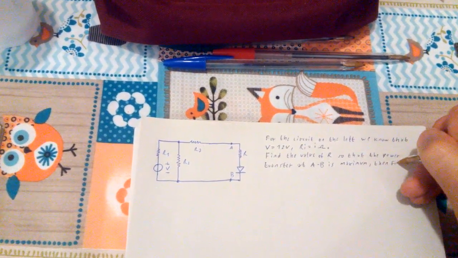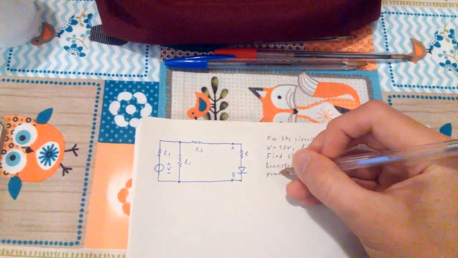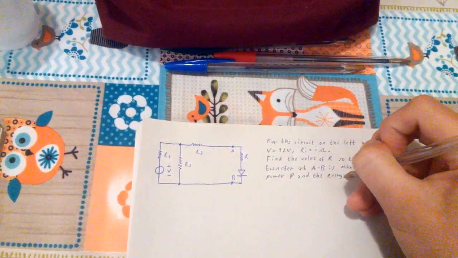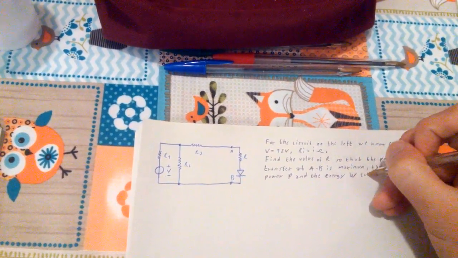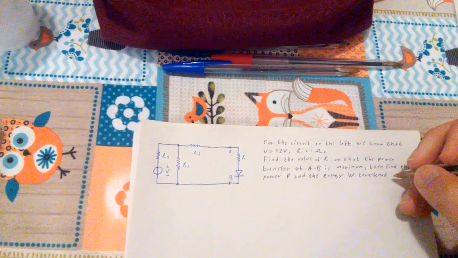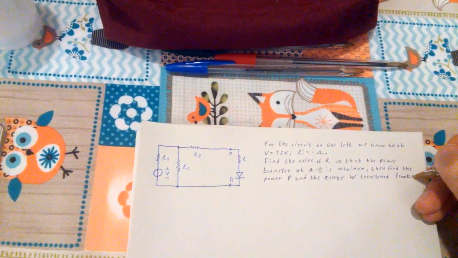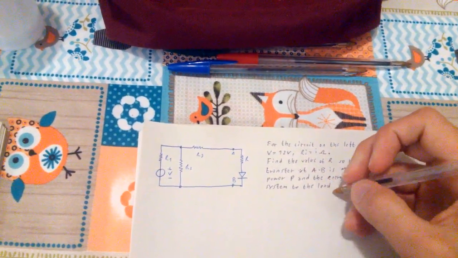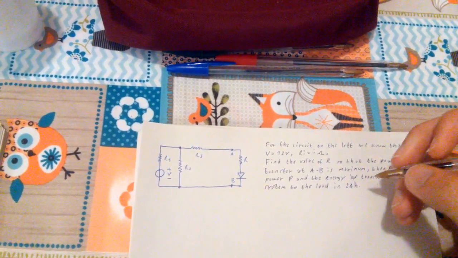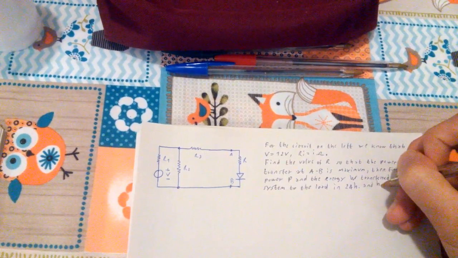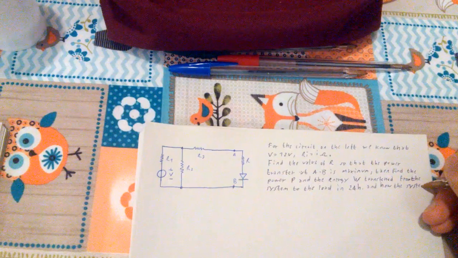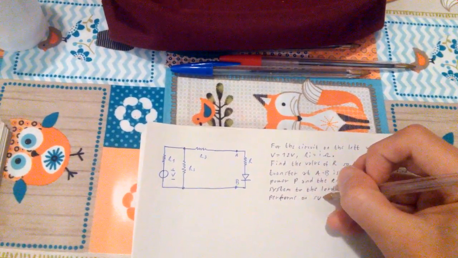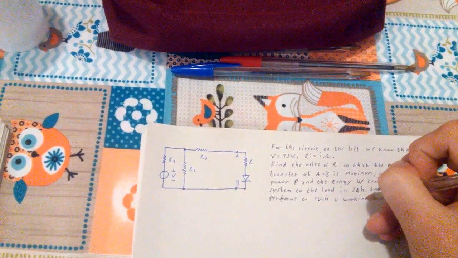Then find the power P and the energy W transferred from the system to the load in 24 hours, and how the system performs on such a working condition.